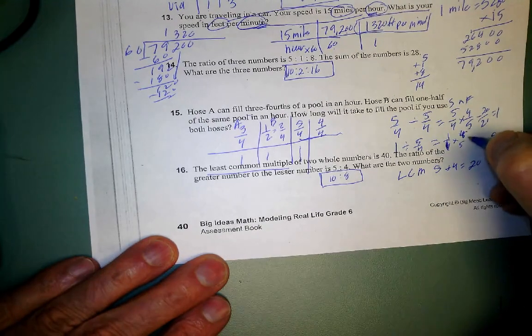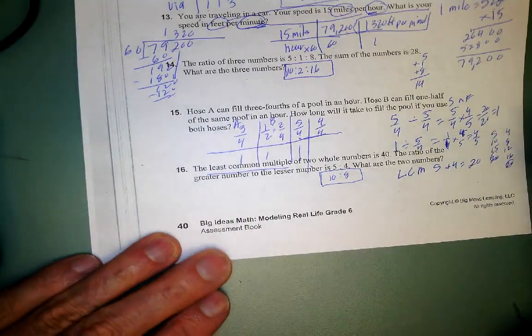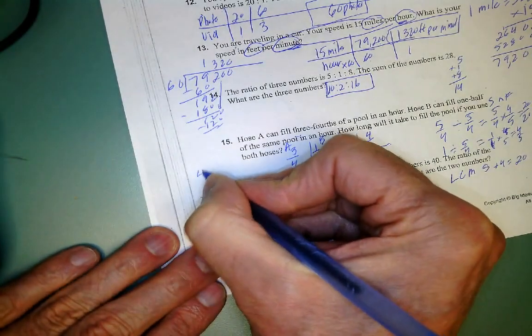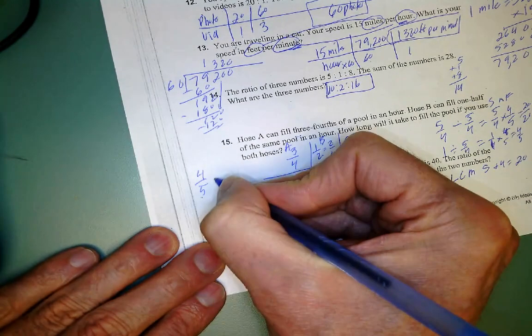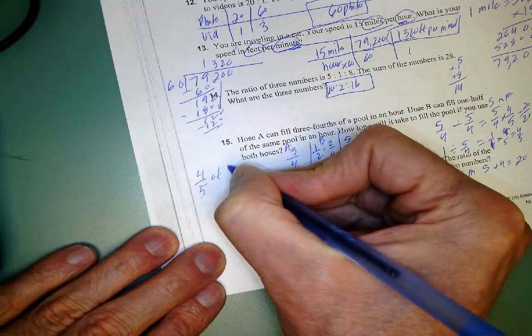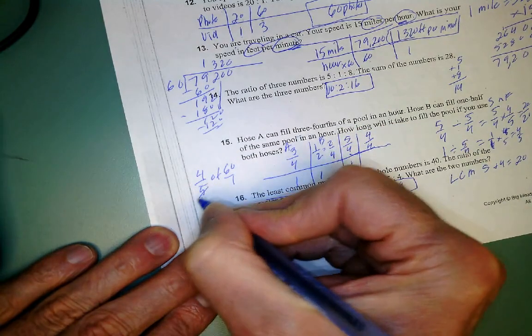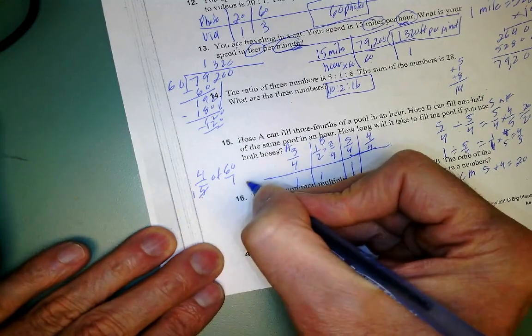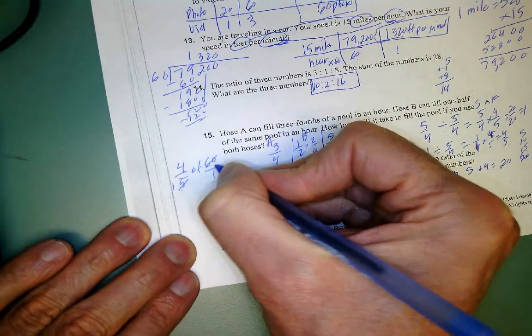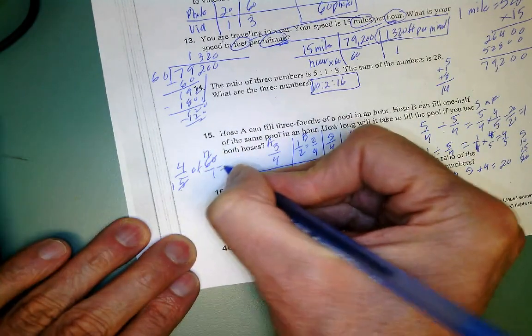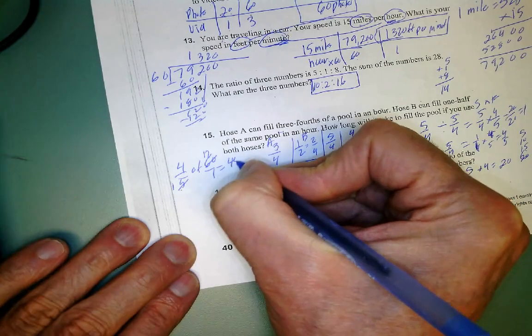What does "of" mean in math? It means times. I'm doing 60 minutes. Divide. 5 goes into the bottom once. It goes into 60 12 times. 4 times 12 on top. 1 times 1 on the bottom. So 48 minutes is your 4/5 of an hour.